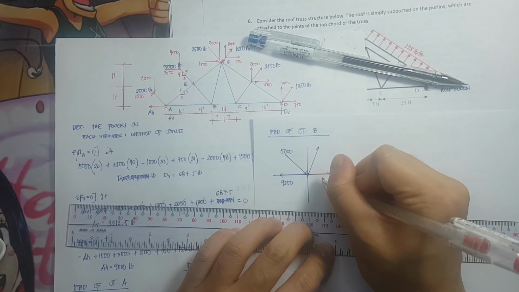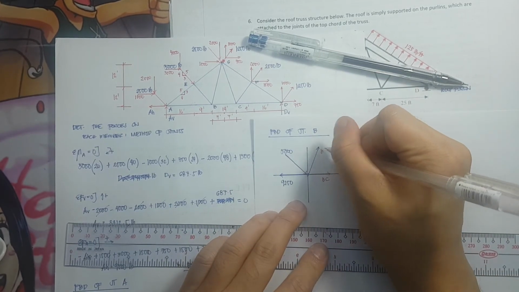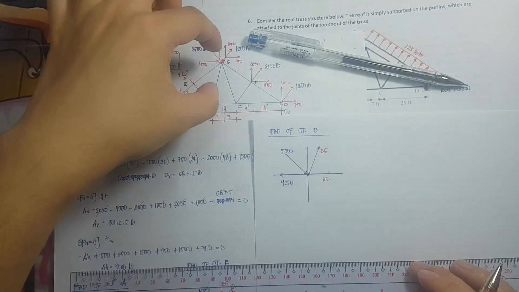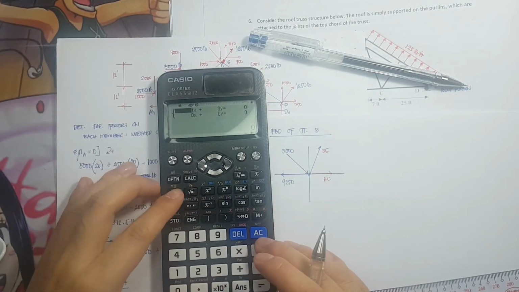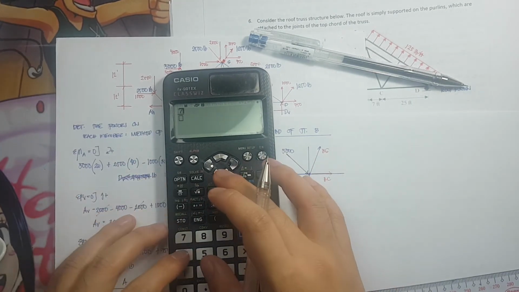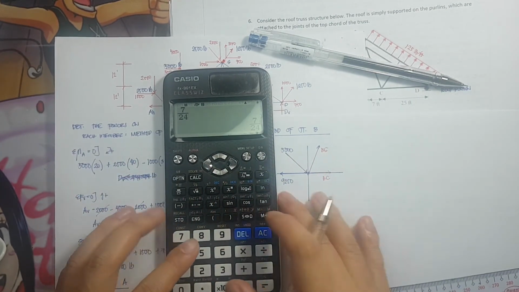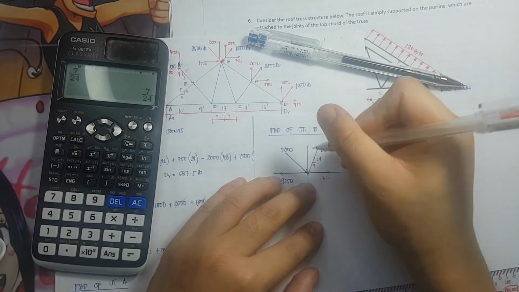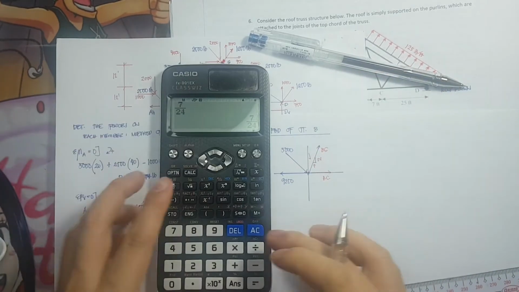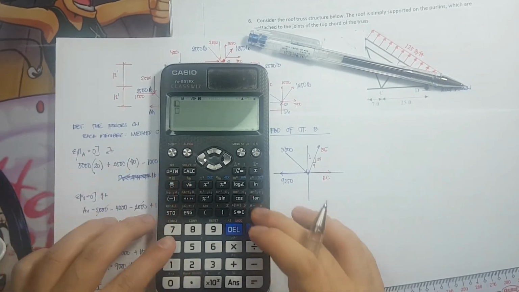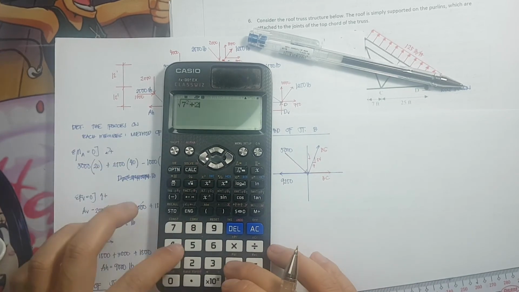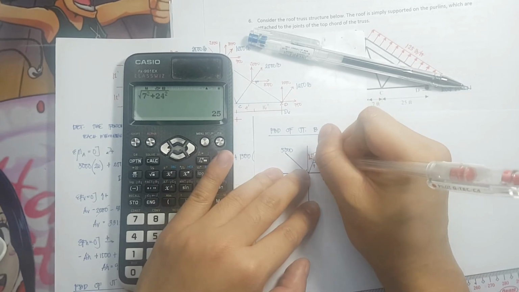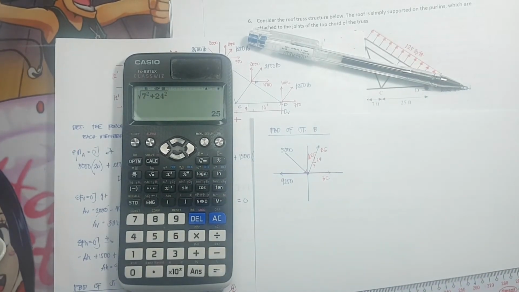So this is BC and this is BG. Okay, so the slope here is 7 is to 24. So we have 7, 24. And the hypotenuse is 7 squared plus 24 squared, 25. So we have 25. Okay, so that is our hypotenuse.